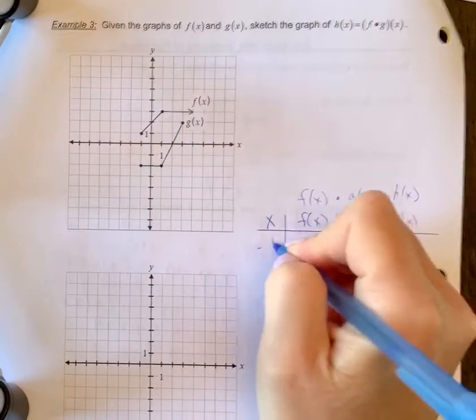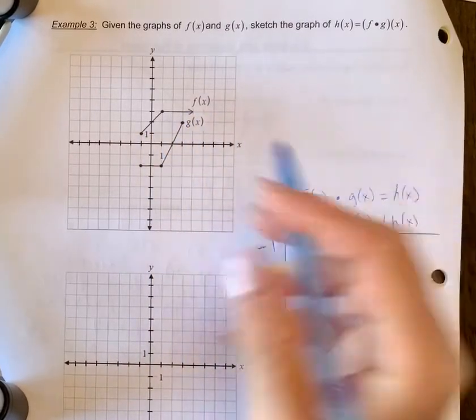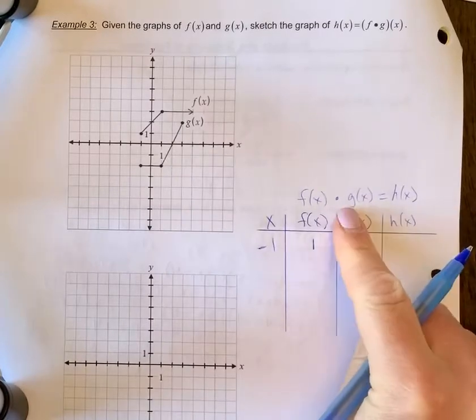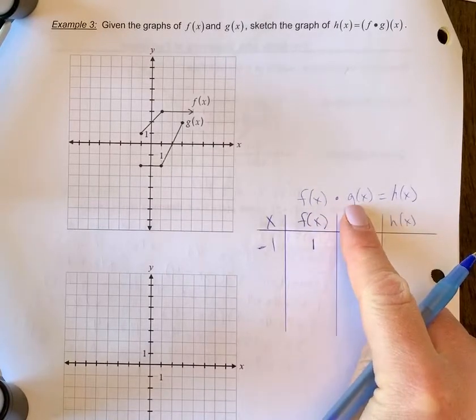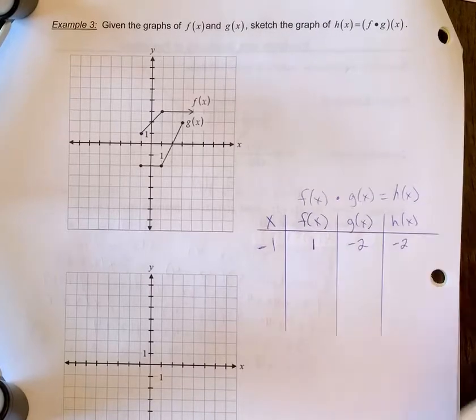So I'm going to choose where x equals -1. And there my f of x graph is 1. My y value on the g of x graph is -2. So when I multiply these, since it's a multiply to get the h of x, we get -2. So let's fill in our table.